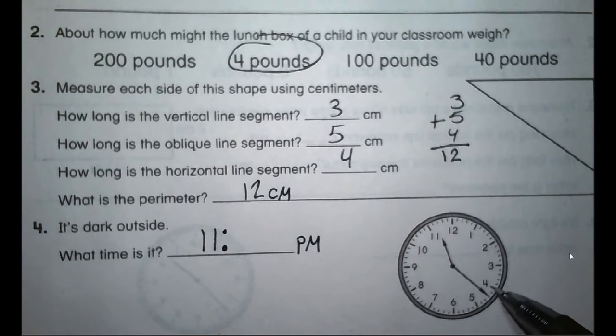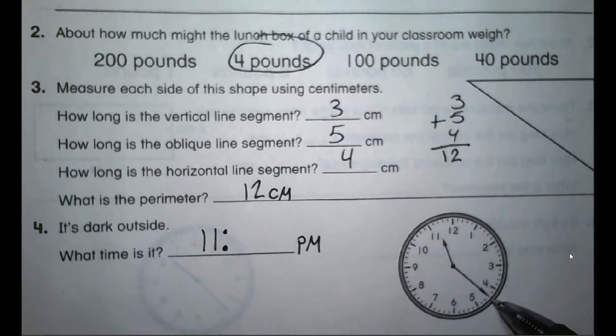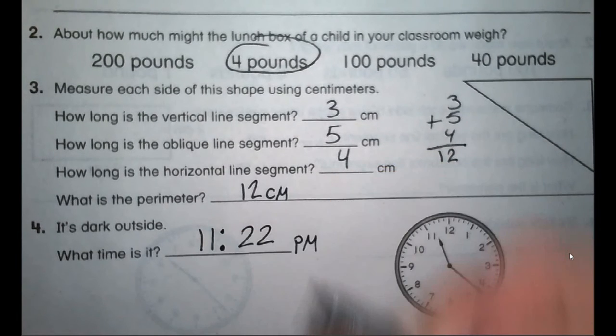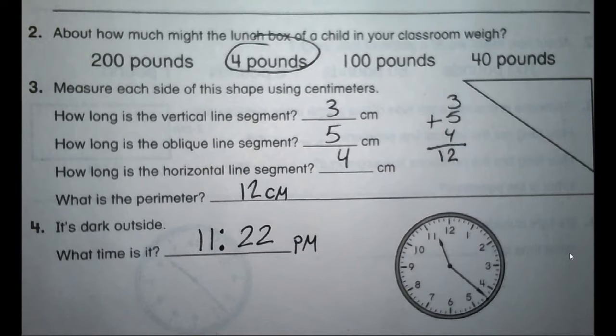21, 22. So our time frame is 11:22. Okay? And since it is dark outside, it is evening, it is PM. Okay? Take a moment to finish that up, please.